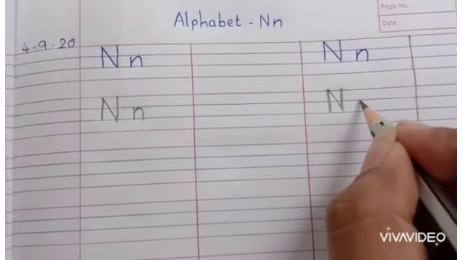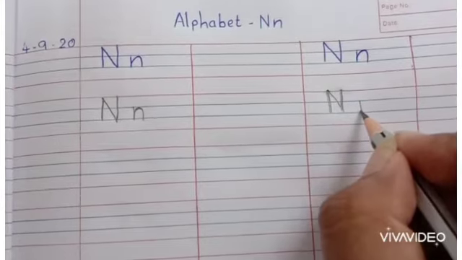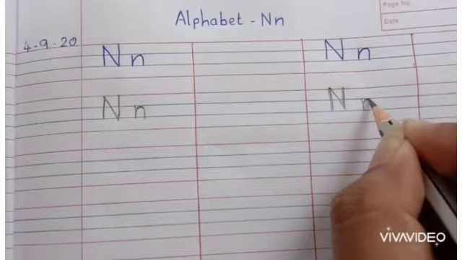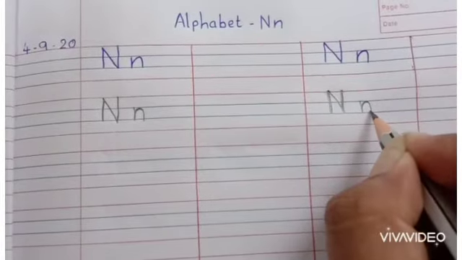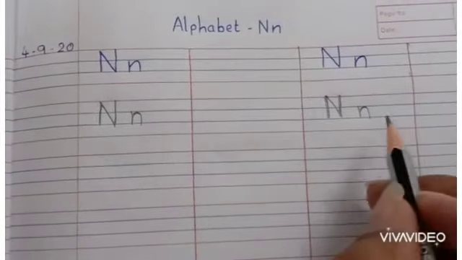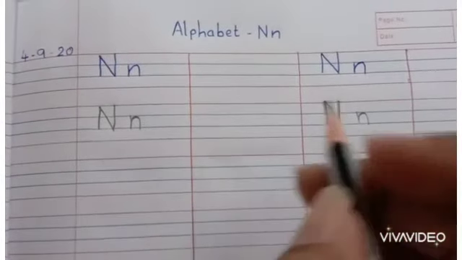Now make a standing line from first blue line to second blue line. Then again go up on it, make a curve and come down standing and touch the second blue line, small n.